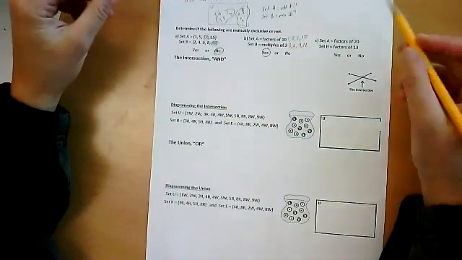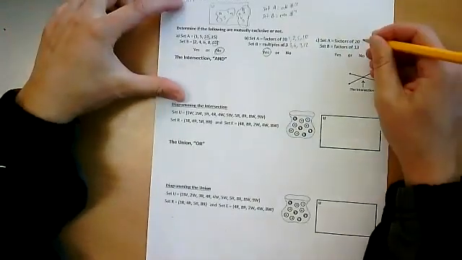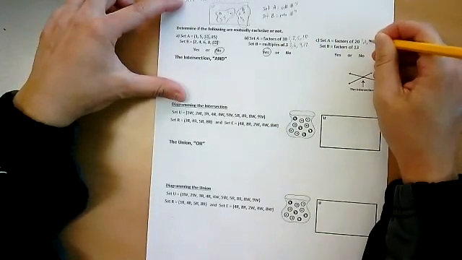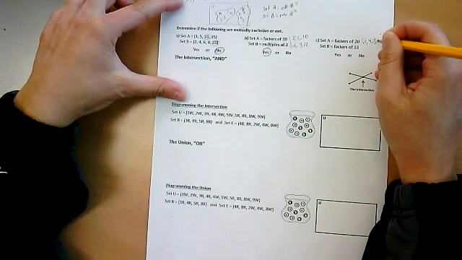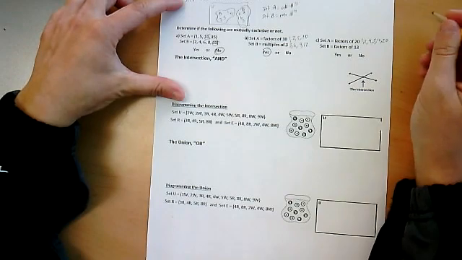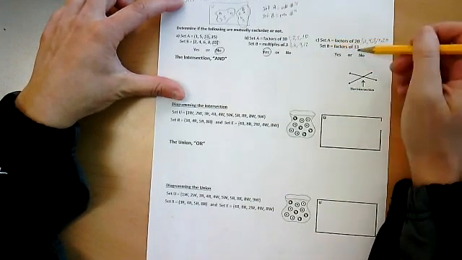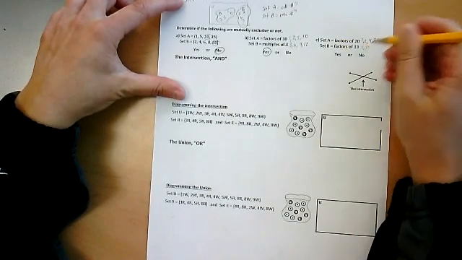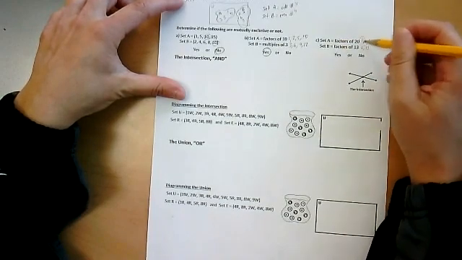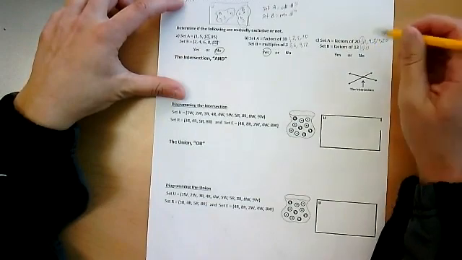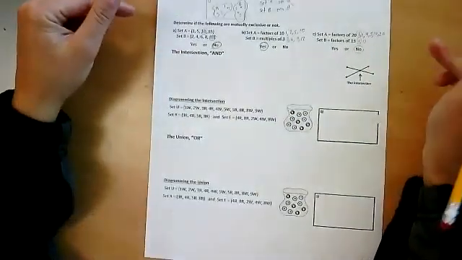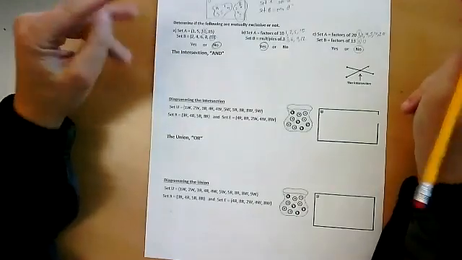And last but not least, example C, set A is factors of 20. So factors of 20 would be 1, 2, 4, 5, 10, and 20. And then set B is factors of 13, and factors of 13 are just 1 and 13, okay? Technically, they share that number 1 as a factor, right? So they are going to be considered not mutually exclusive, okay, because they share that 1. They have that 1 in common.